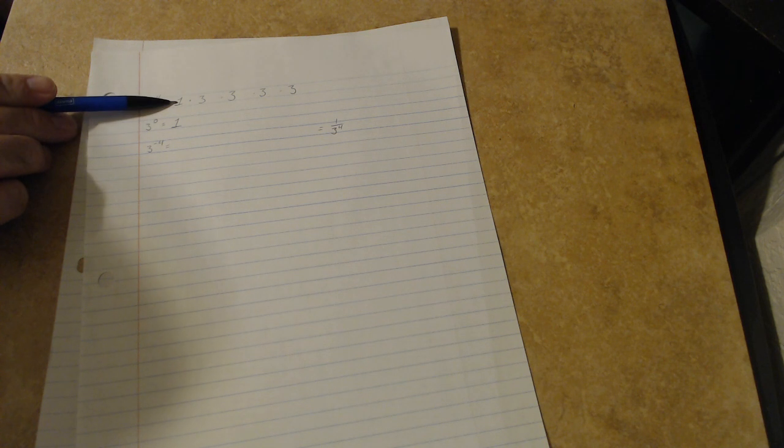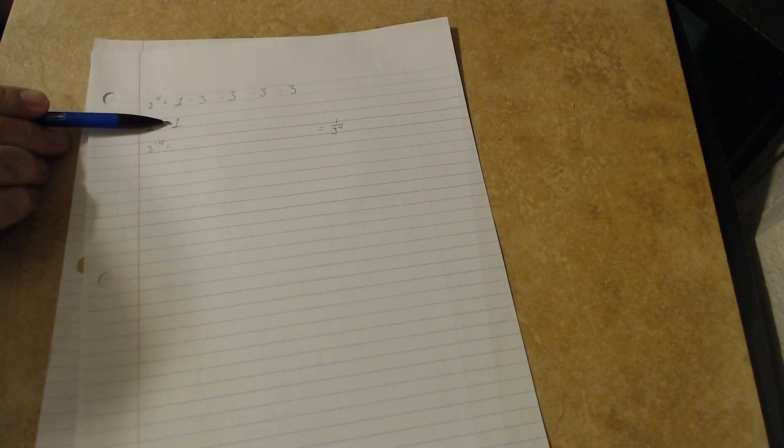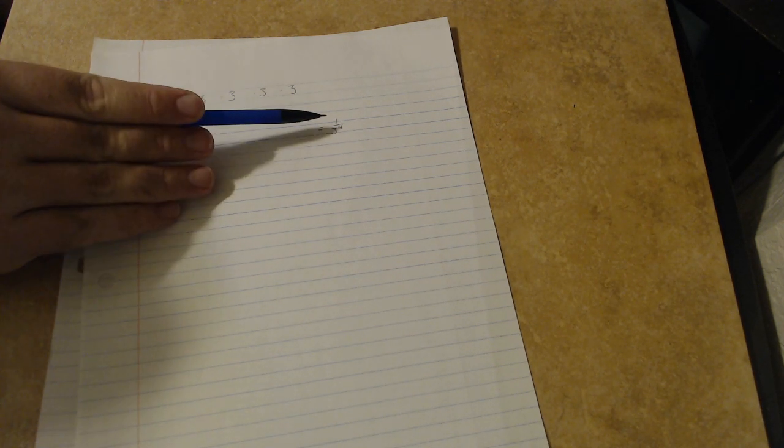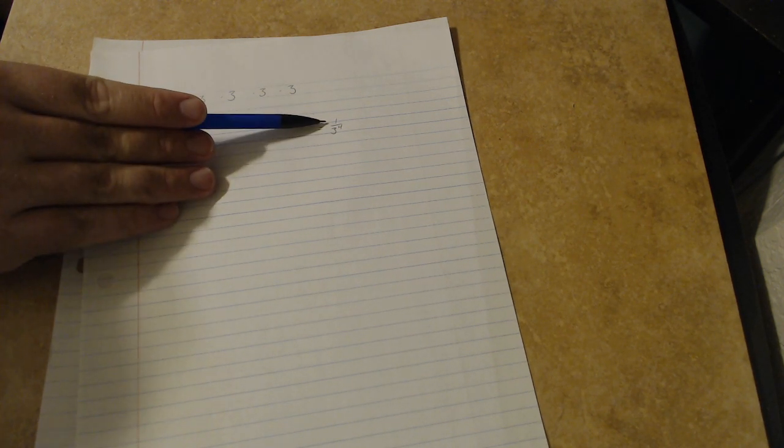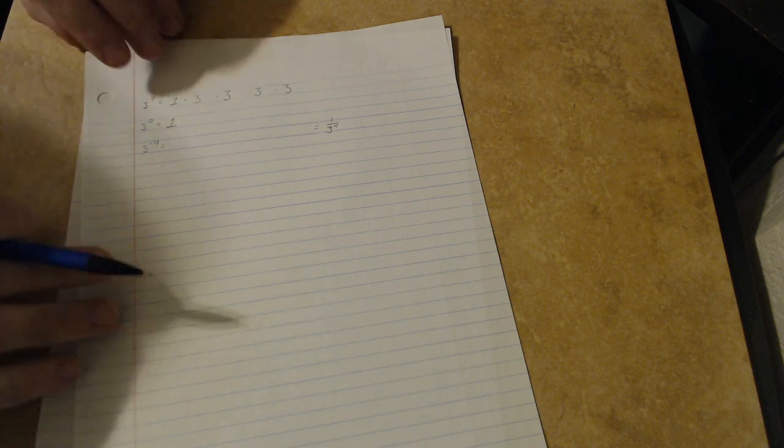But notice that something has now happened. I have a 1 here that appears to be my starting point. I have a 1 here, and nothing else happened. I have a 1 here.